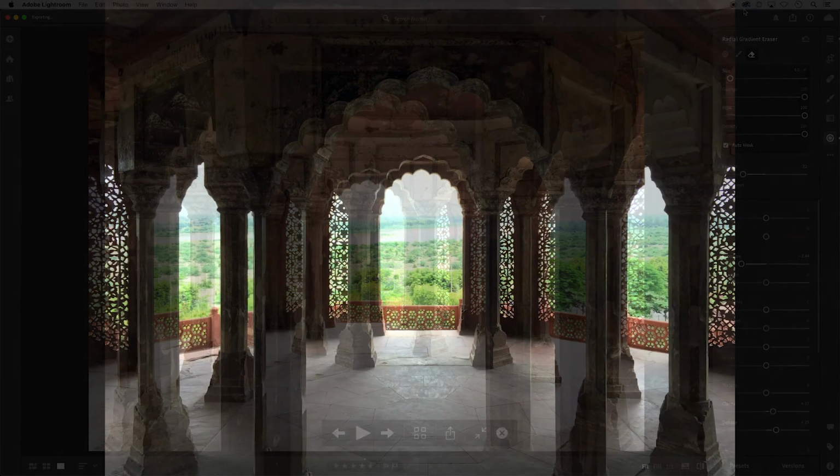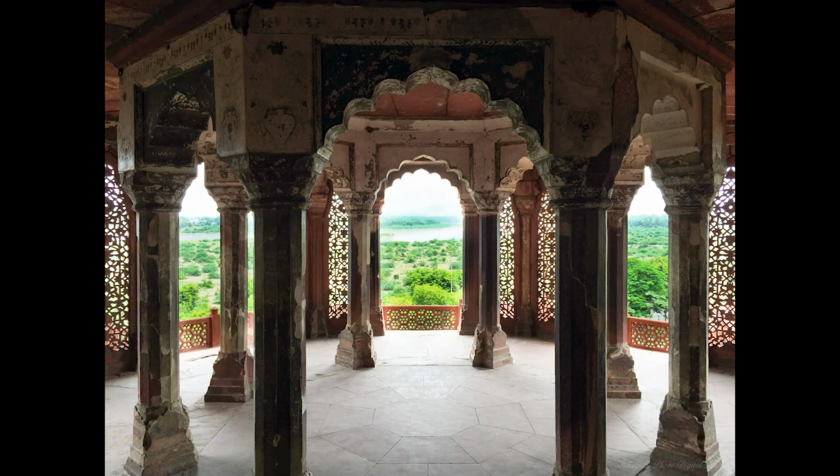And that is how to use the Radial Gradient tool to add gradual transitions and vignettes to your photos in Adobe Lightroom CC.